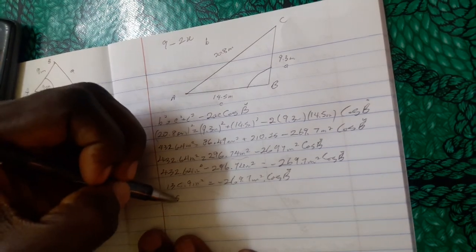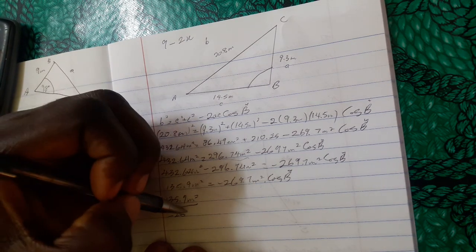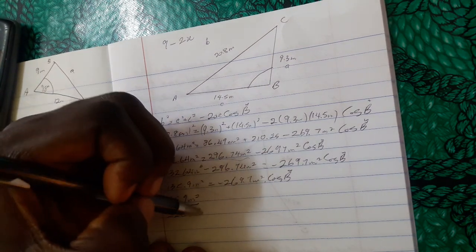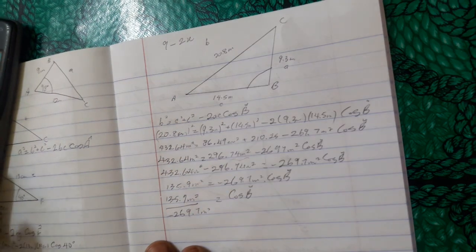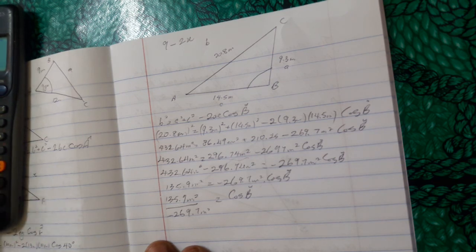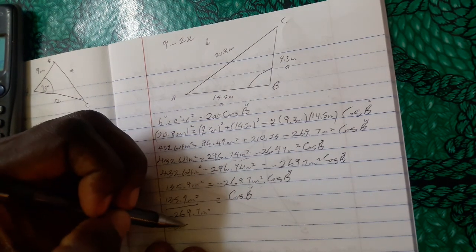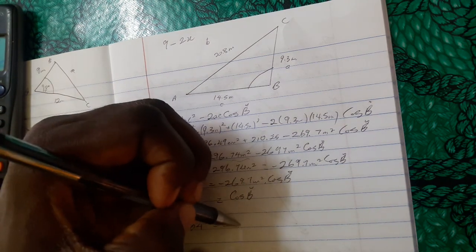So 135.9 meters divided by minus 269.7 is equal to cos B. When we divide 135.9 by minus 269.7, our answer is minus 0.504 equal to cos B.